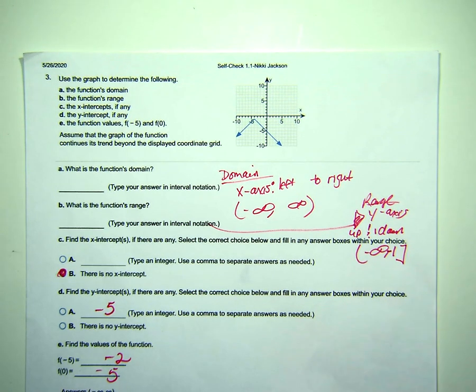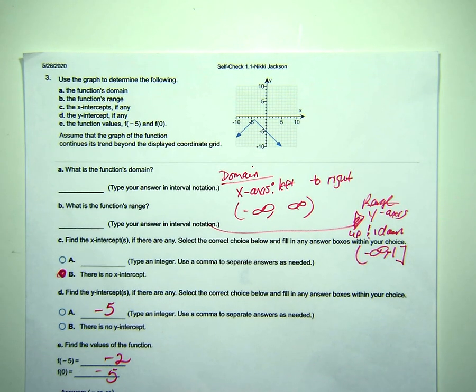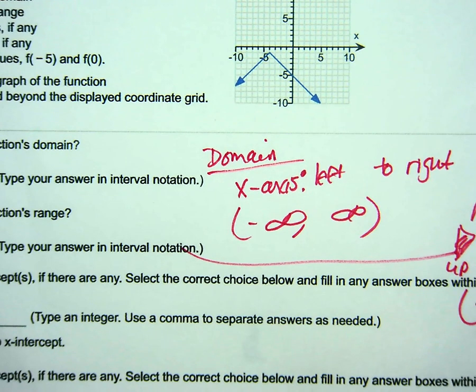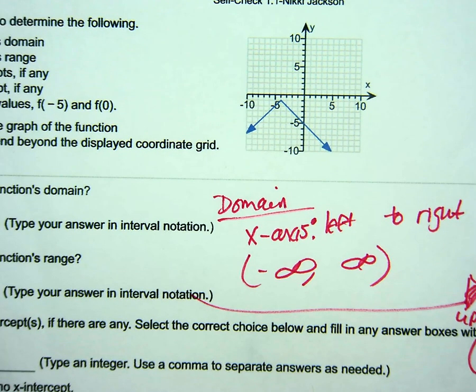Now with this right here, back to part E. Part E is asking to find the function's value where x is -5 and where x is 0. So going back to your graph, let's look for where x is negative 5. So 1, 2, 3, 4, 5. When it's negative 5, going to the blue line, your y value is negative 2.